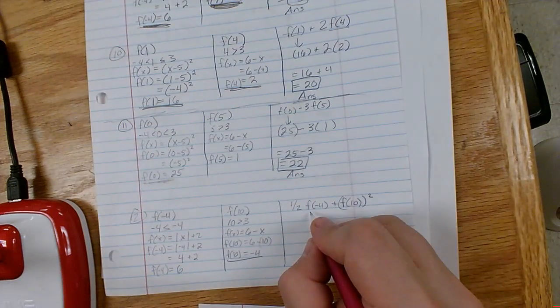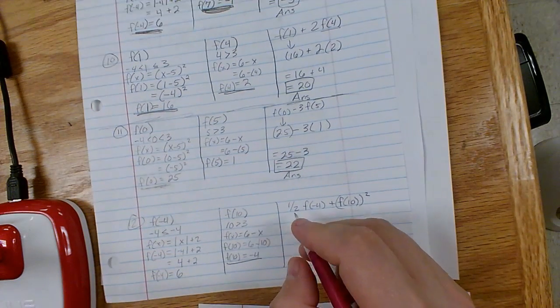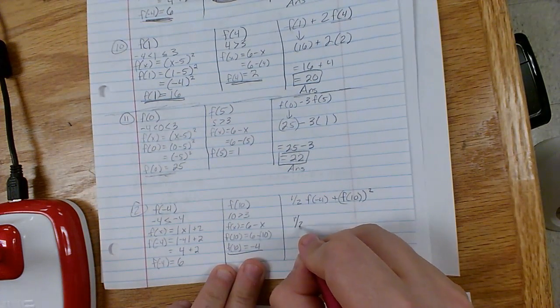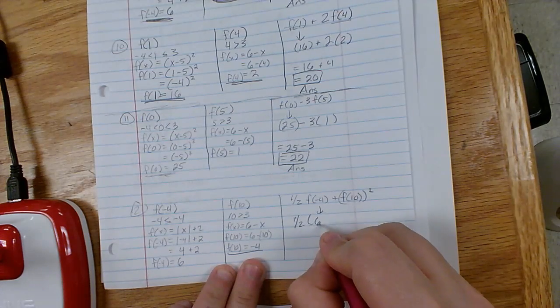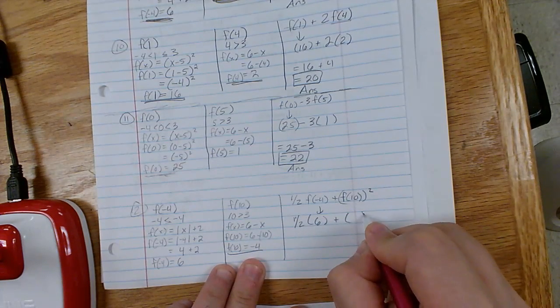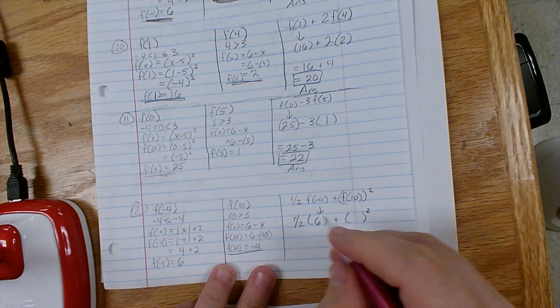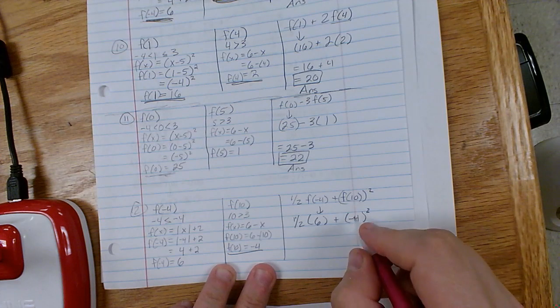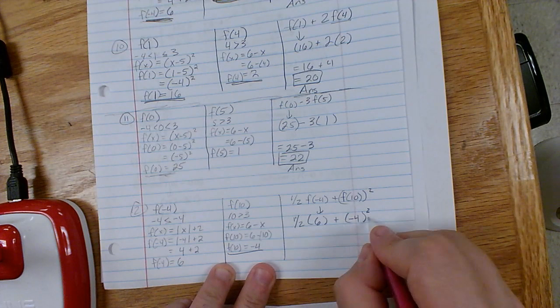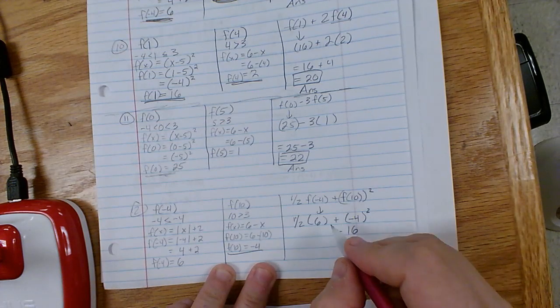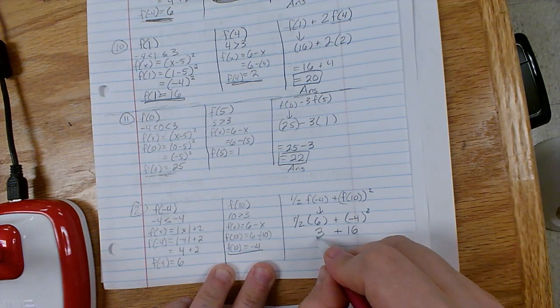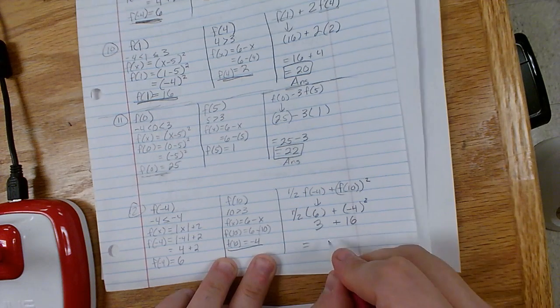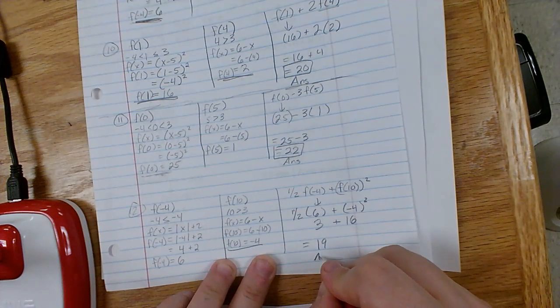What we're going to do is everywhere we see the f, we're going to plug in the numbers. So we'll have 1/2 of 6 plus negative 4 squared. The first thing we need to do, by order of operations, is negative 4 squared, which is 16. Half of 6 is 3. And all that work just to get 19.